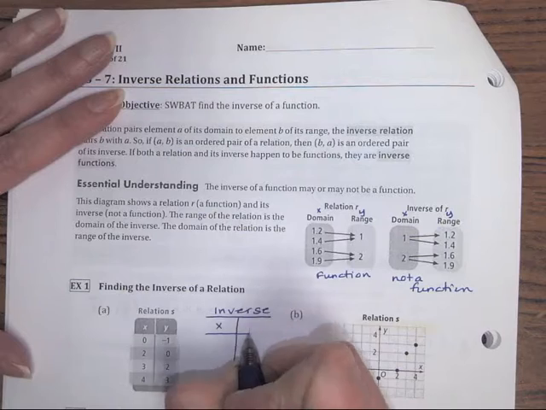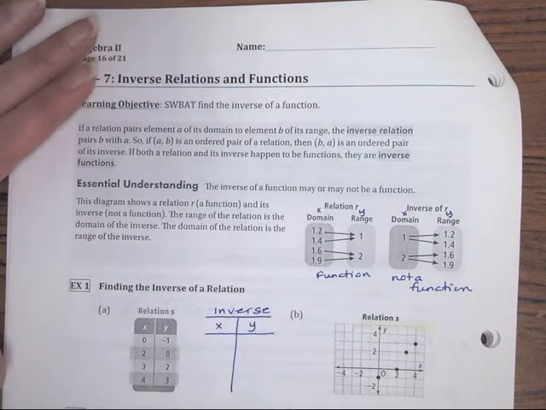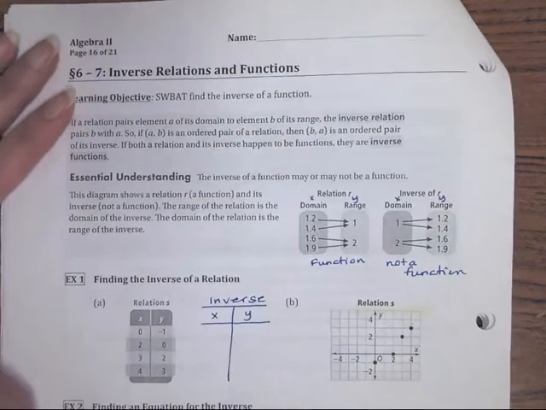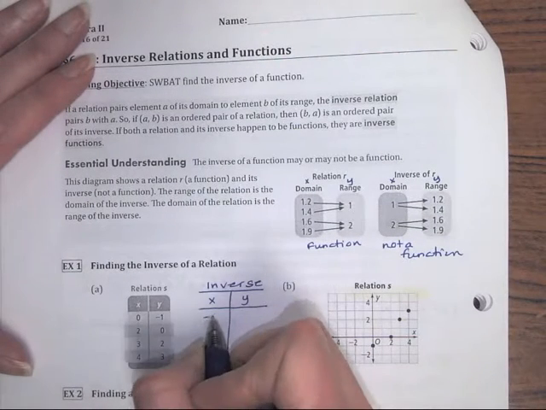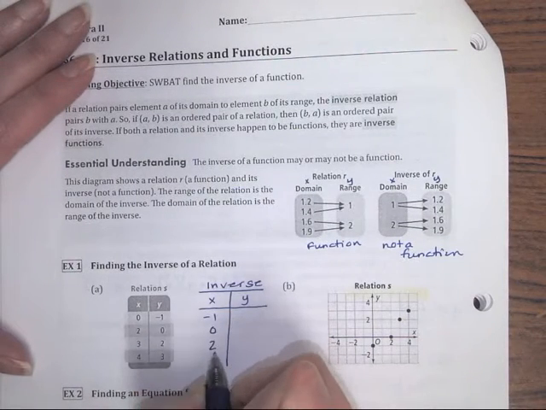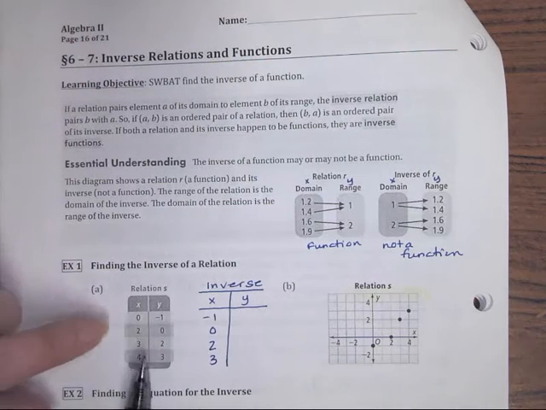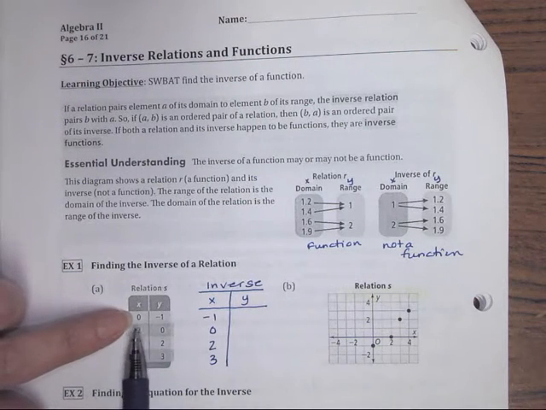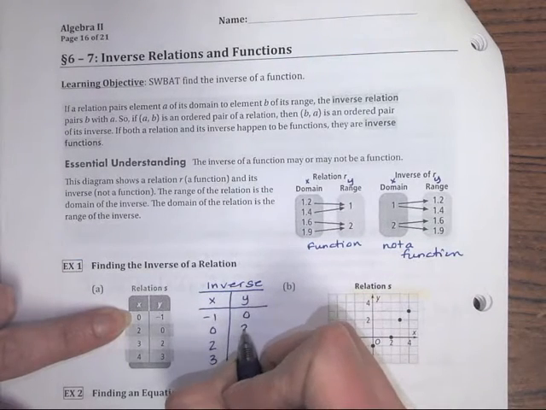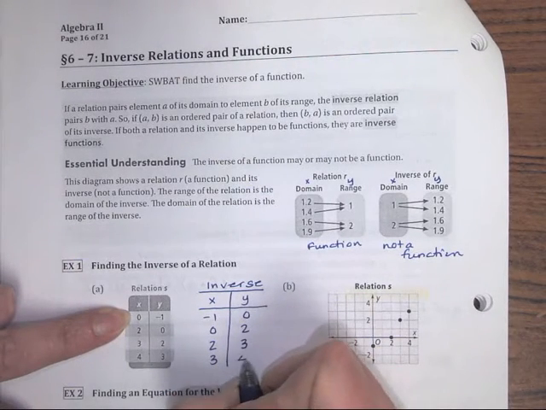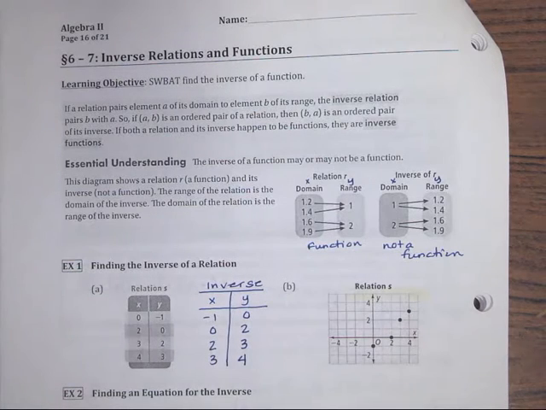You'll love this because this is pretty basic. And a column for the y values. And here's what you're going to do. All the y values become the x values. And whatever x value they were matched with now become the y values. So creating that inverse is as simple as exchanging the x and the y values.